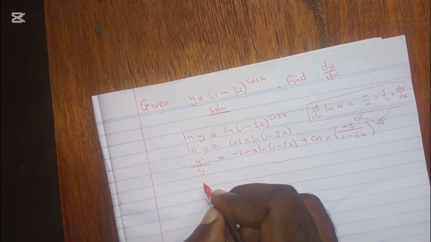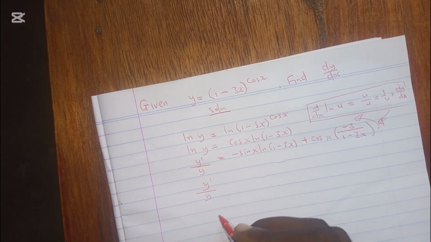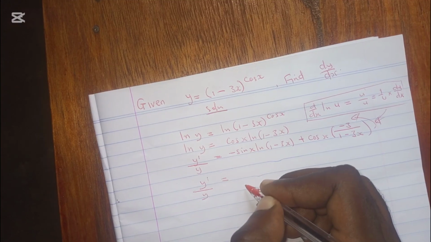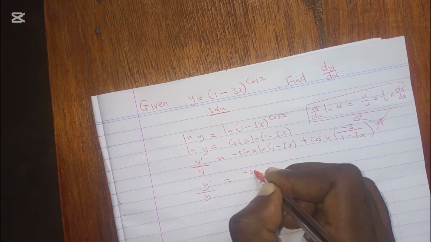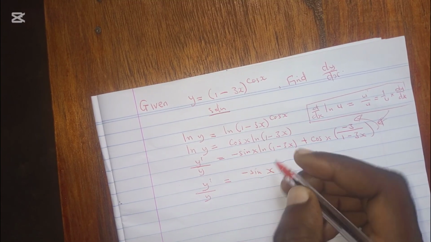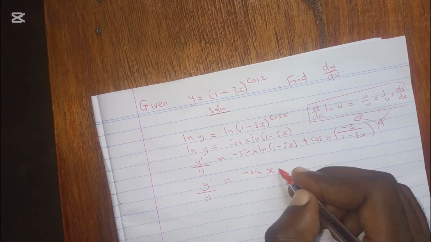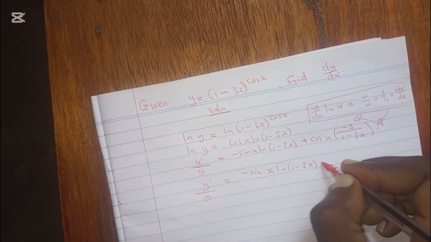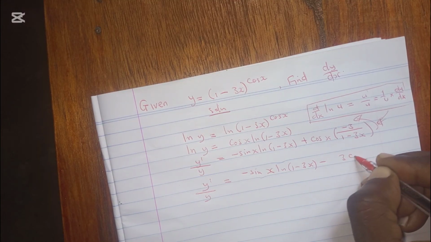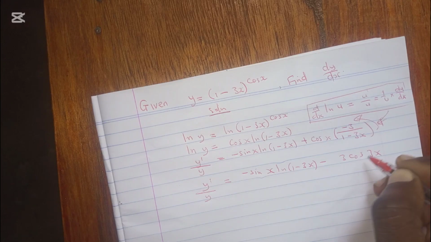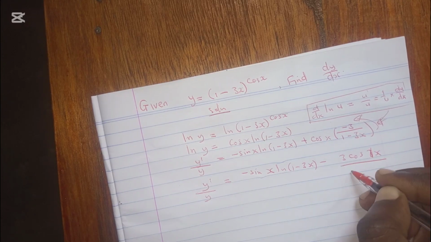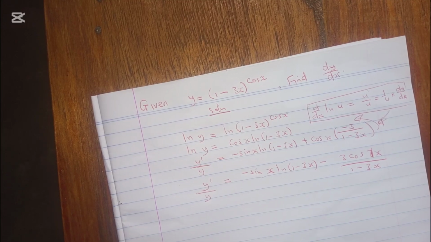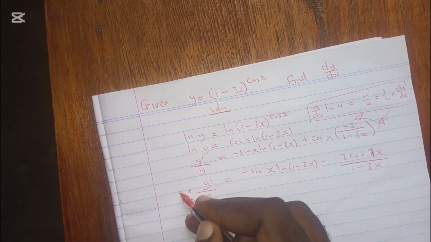So as we're proceeding, we're going to have 1 over y, y prime over y equal to, so this is simplest, minus sine x natural log of 1 minus 3x, then minus 3 cos x divided by 1 minus 3x. So that's what we're going to have. Then we're going to multiply by y, both sides.